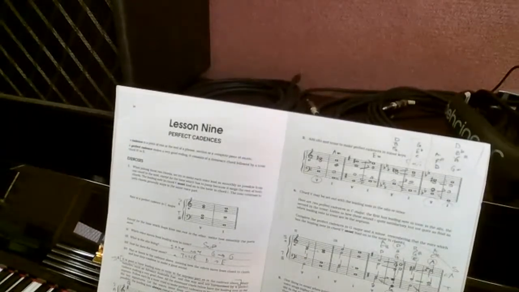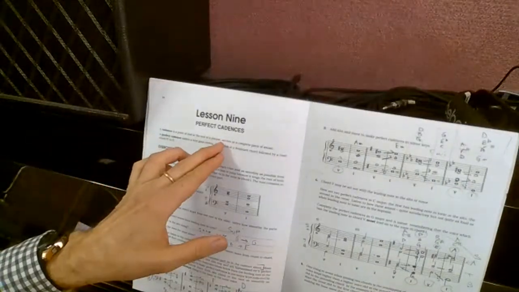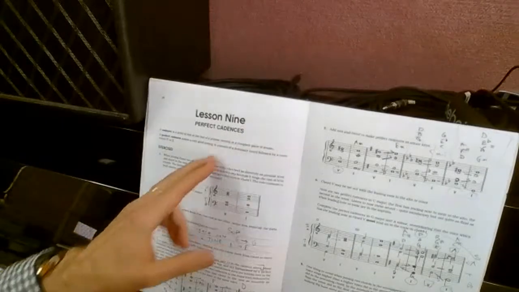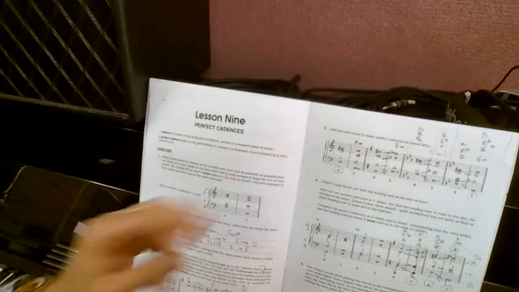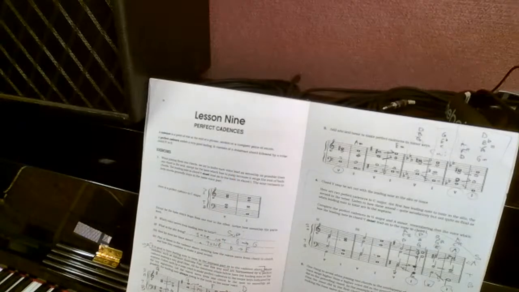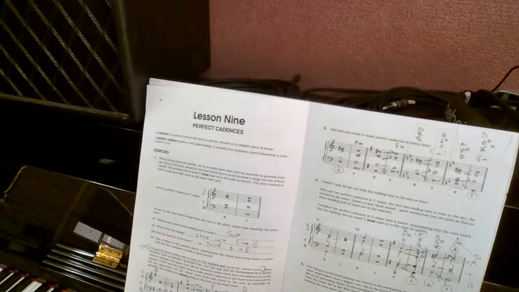So let's read through. A cadence is a point of rest at the end of a piece, end of a phrase, section, or a complete piece of music. A perfect cadence makes a good ending. It consists of a dominant chord followed by a tonic chord. The end. We think of it like the final sounding part of a cadence.